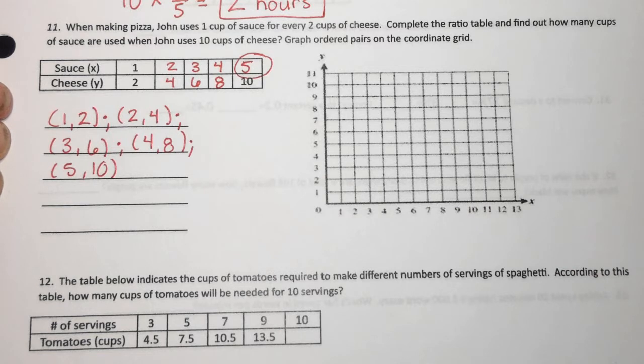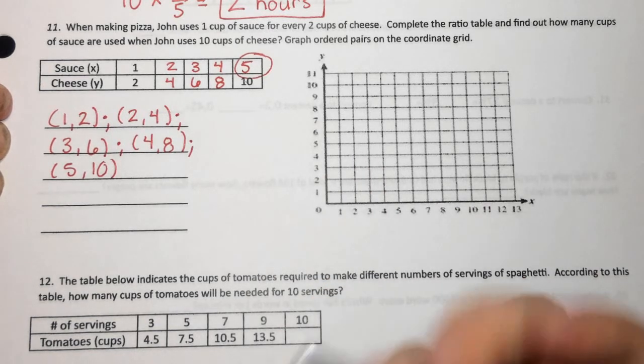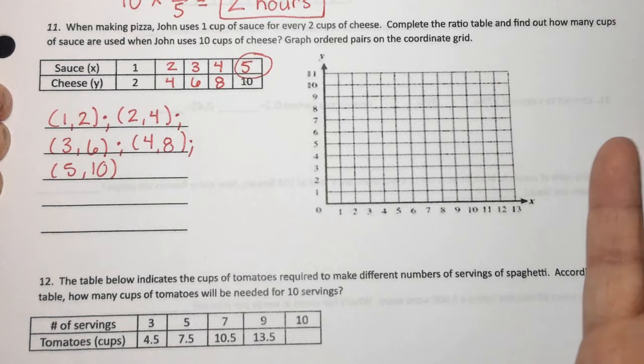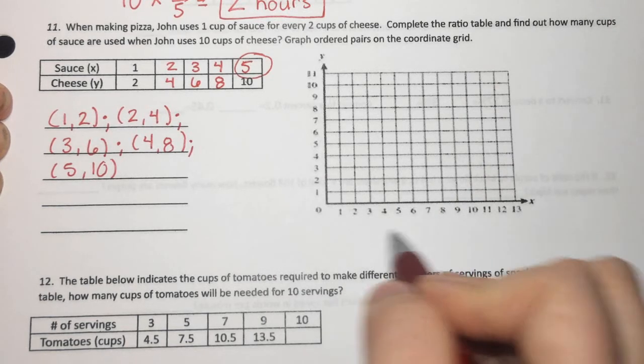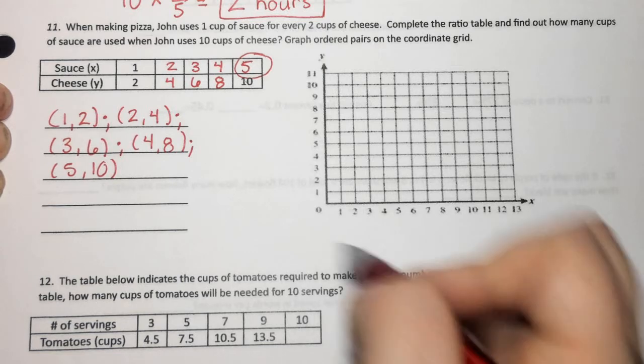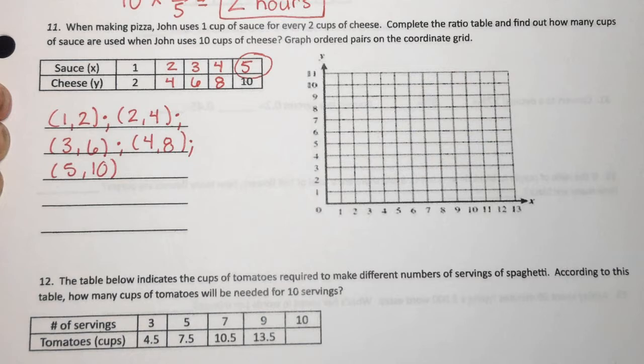I've got to label what the X is talking about and what the Y is talking about. In some of my classes, they were like, oh, you have to have a title. The title is helpful. The title gives it a complete finish. But the most important thing to go on here is what on earth is X talking about? What on earth is Y talking about? So what is my X talking about? X is talking about sauce.